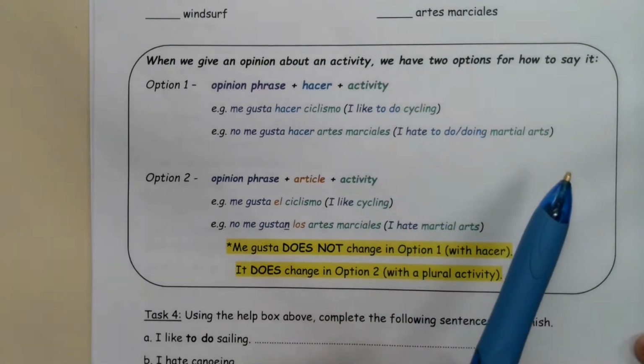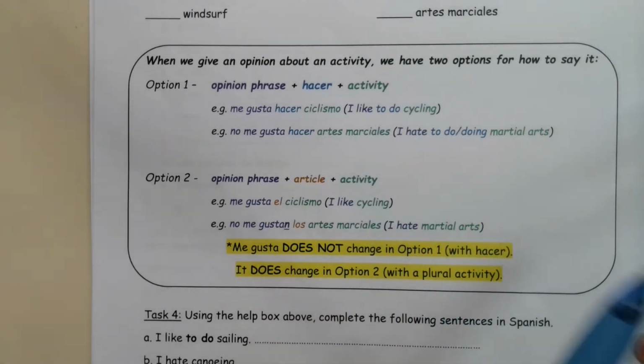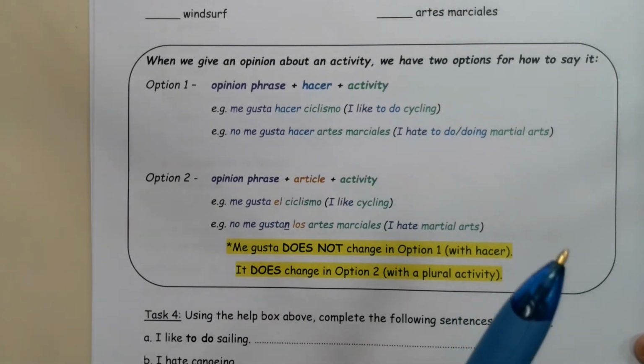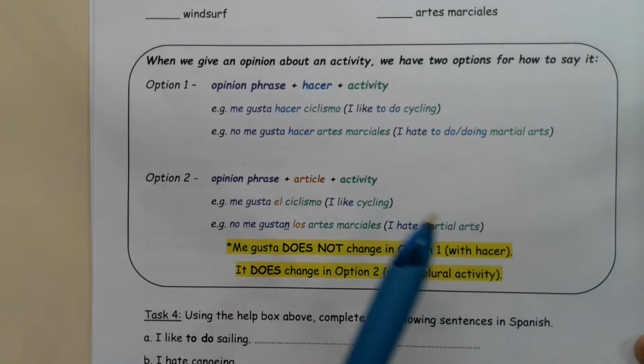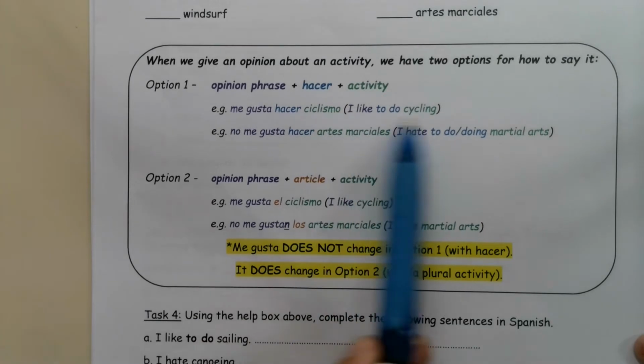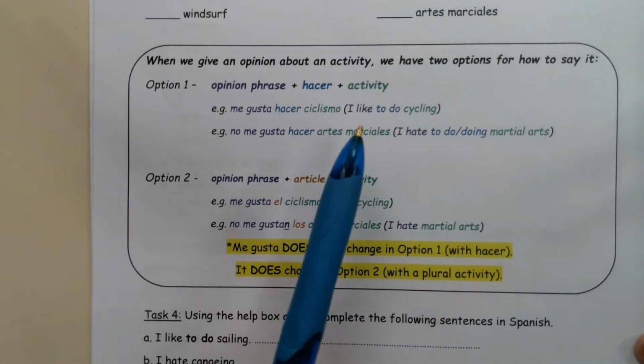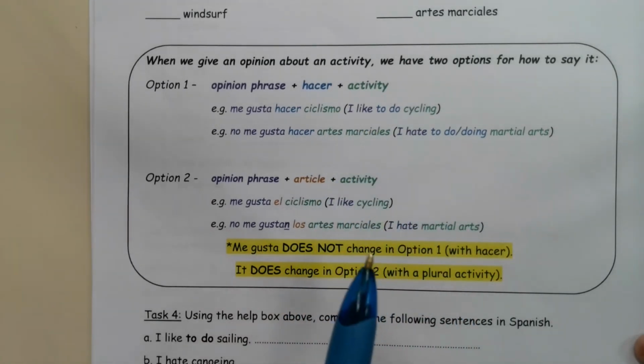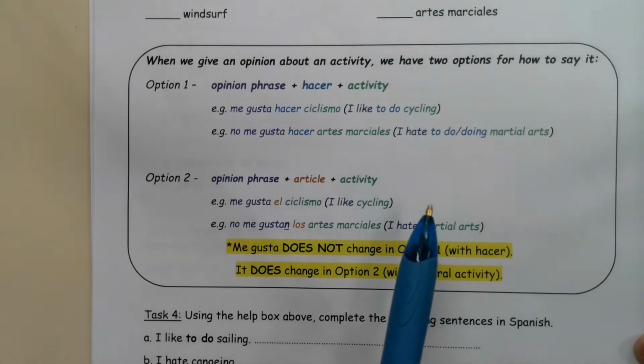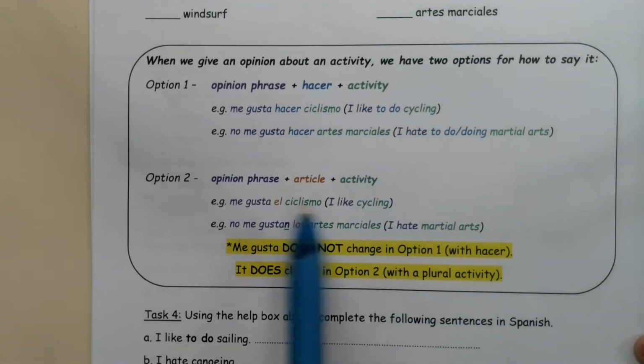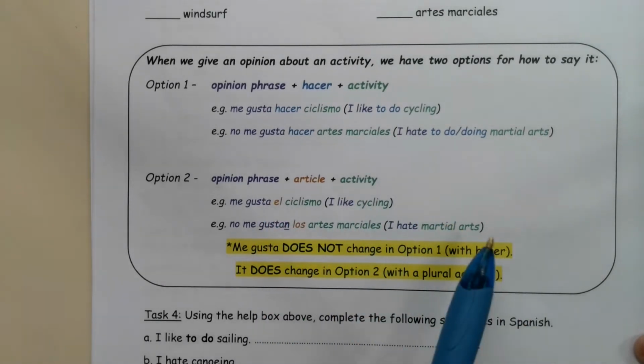So I like playing football, or I like to play football. I like doing sports. I like doing martial arts. I hate doing cycling, etc., etc. Or you can just say, I like the thing, without saying the "to do" part. So I like cycling, I hate martial arts, I like golf, I really like basketball.